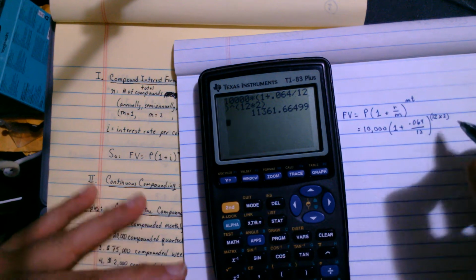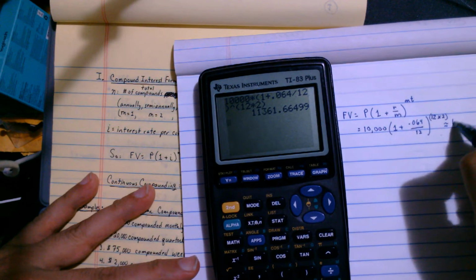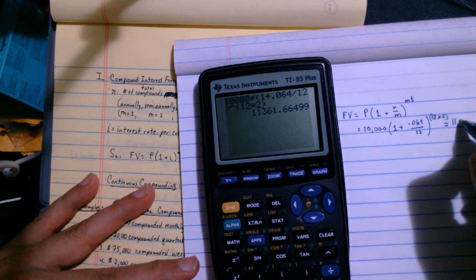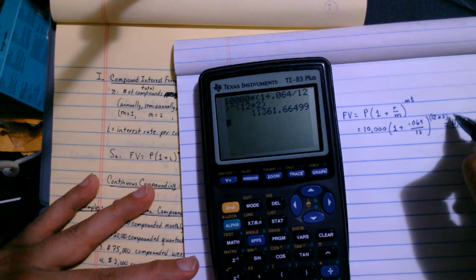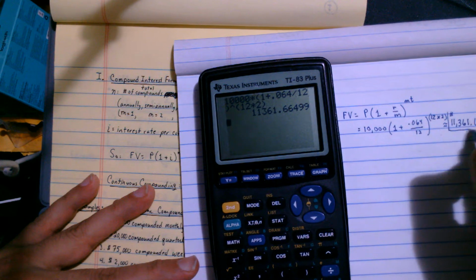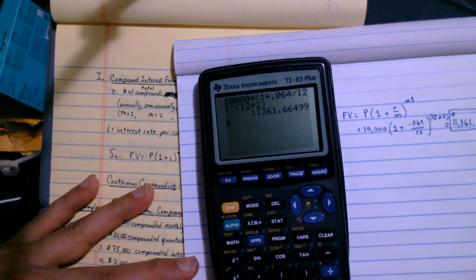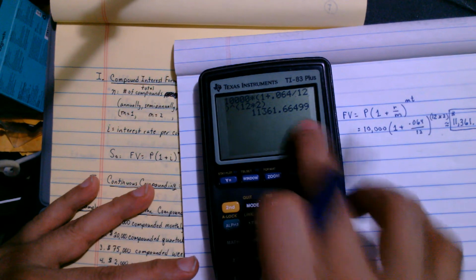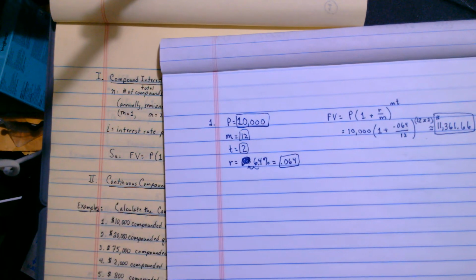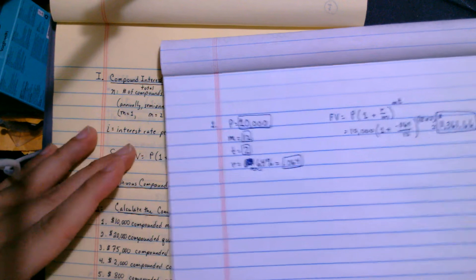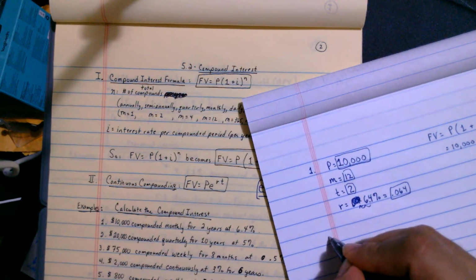So this gives you a total of $11,361.66. Again, 2 decimal places. And so essentially move this over. Essentially, that's all it's asking for here. Just run formulas. Hopefully it's not so bad. And now let's see number 2 here.